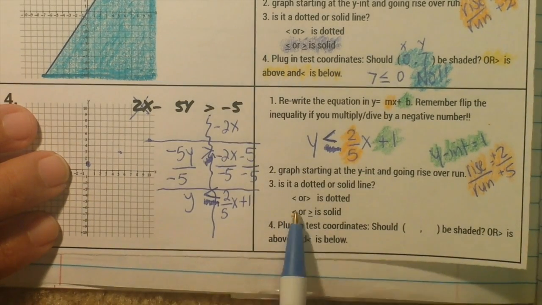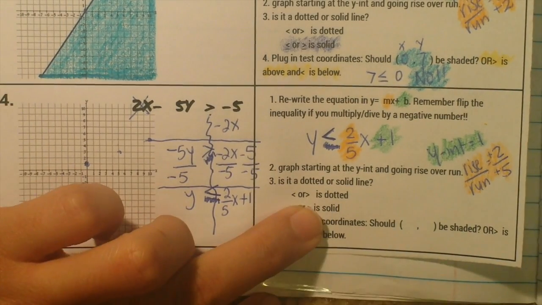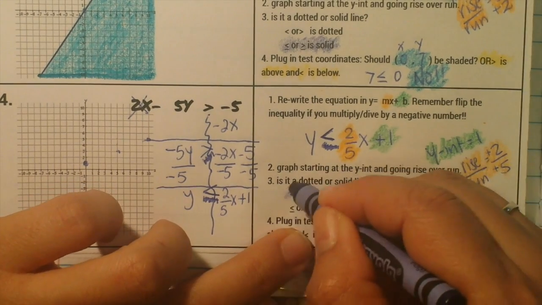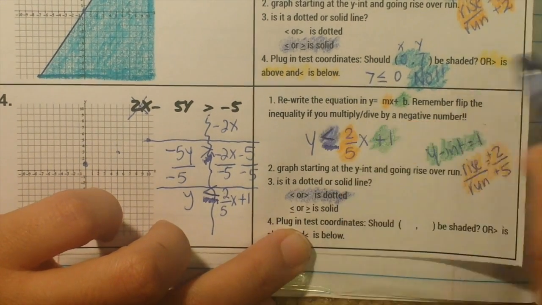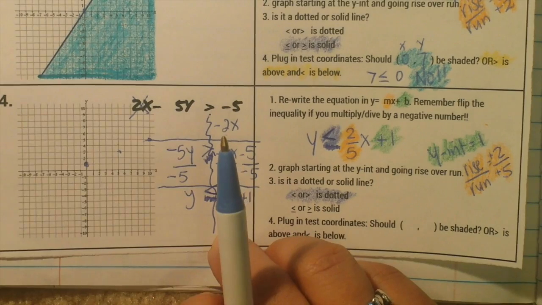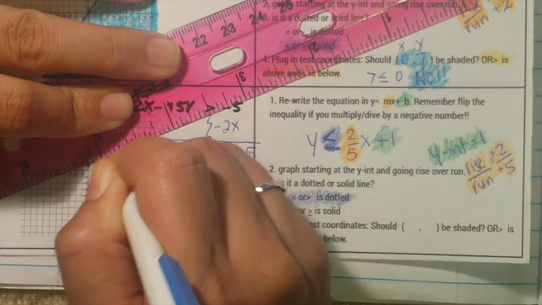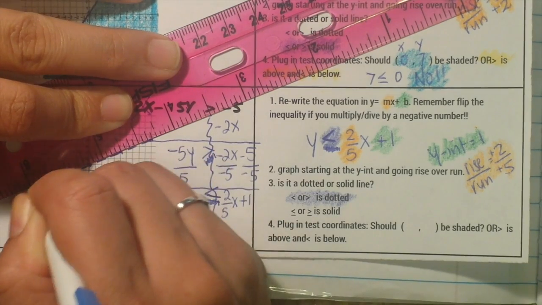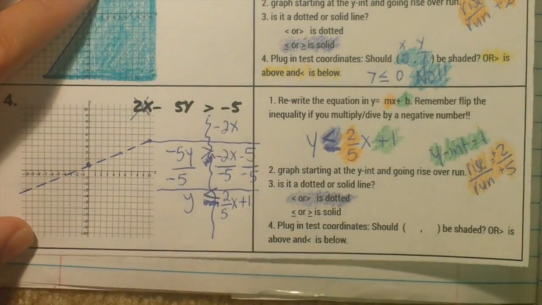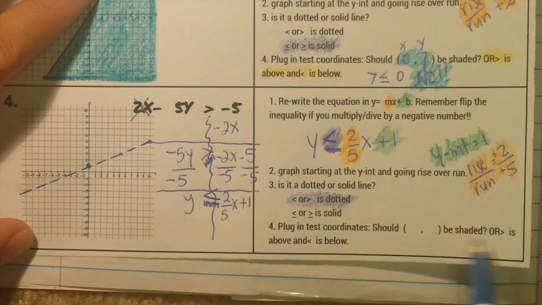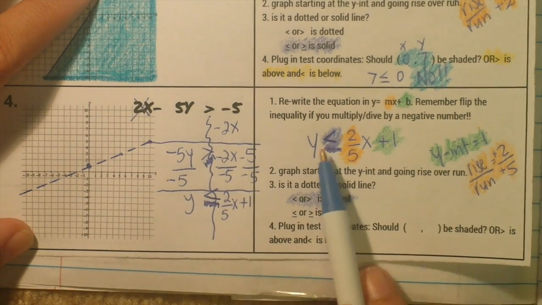So then, is it dotted or solid? It is a dotted line because it doesn't have the equal to. It's a dotted line because an open circle doesn't have that equal to thing. So make sure that you make it a dotted line. In other words, it has spaces in between it. Then greater than is above and less than is below. So I think it's on the right of the line or below.